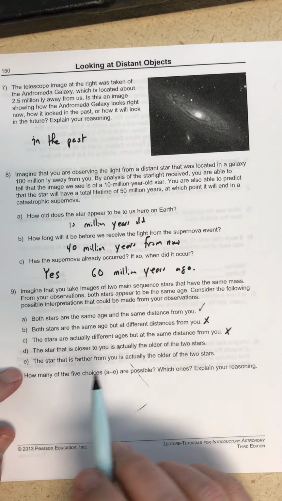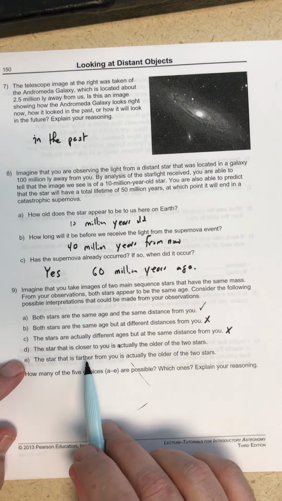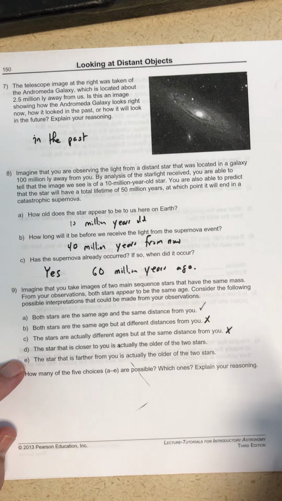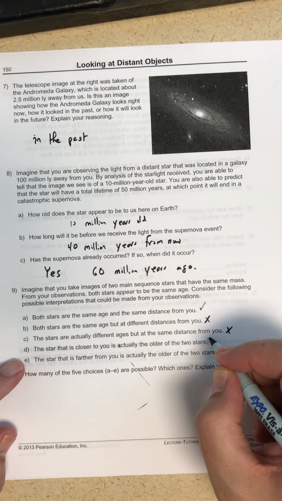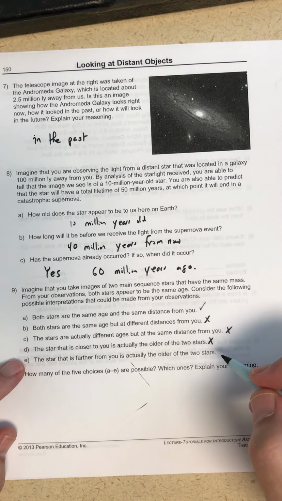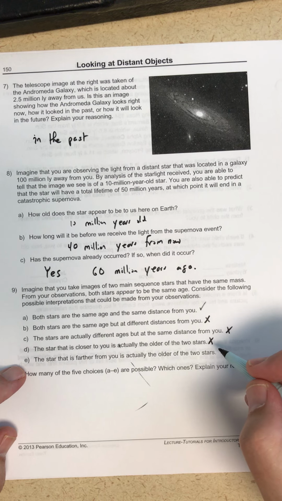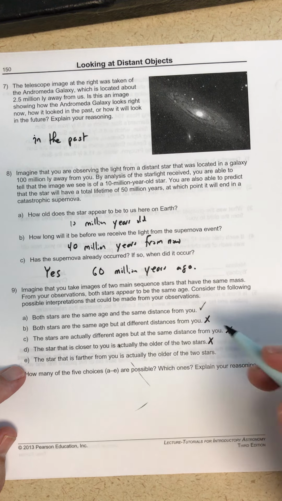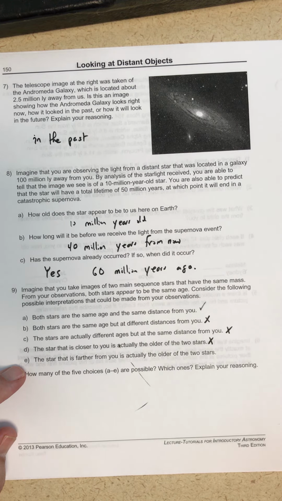If they actually had different ages, but were at the same distance, I wouldn't see them appear to be the same age. All right. The star that is closer to you is actually the older of the two stars. So could that work? Think about that for a second. The star that is closer to you is actually the older of the two stars. And that is not going to be able to work out. The star that is closer to me is going to have the smaller look back time, and so I'm not going to be able to see that as the same age.